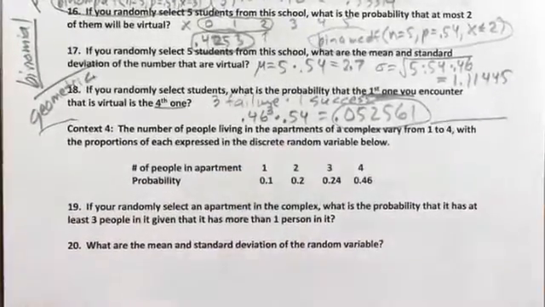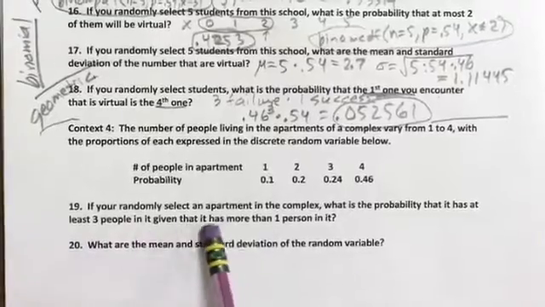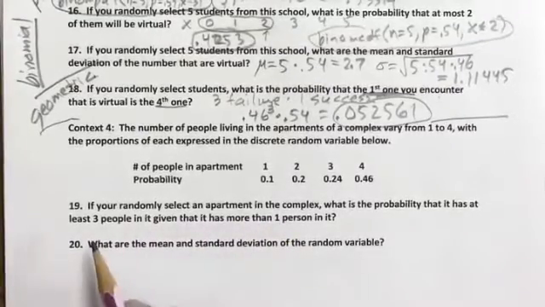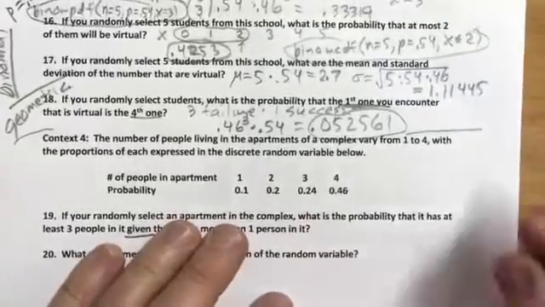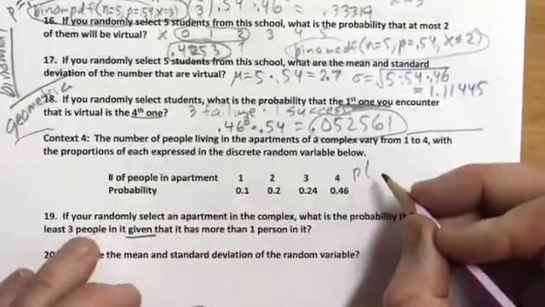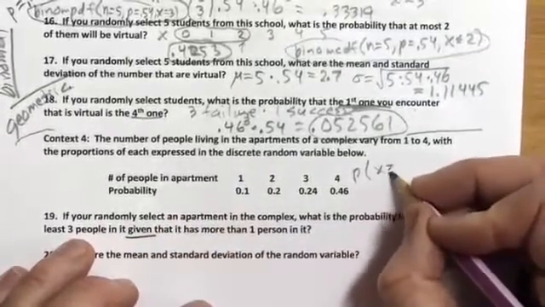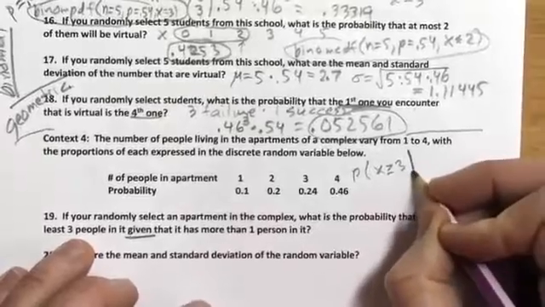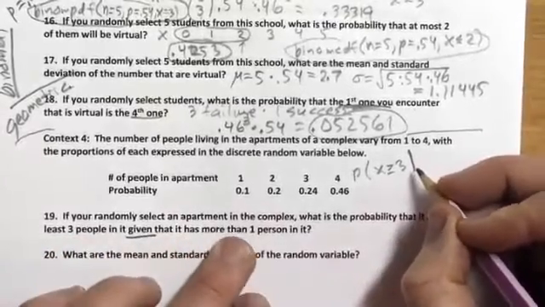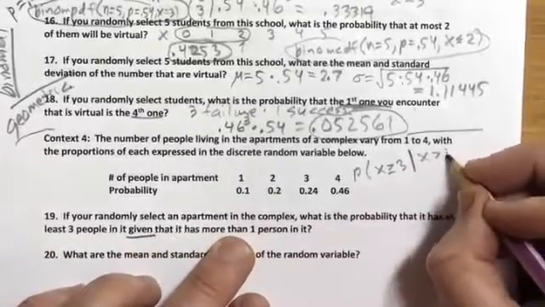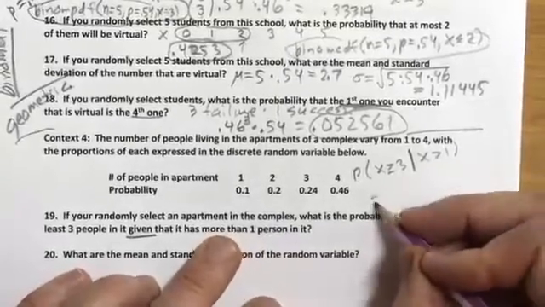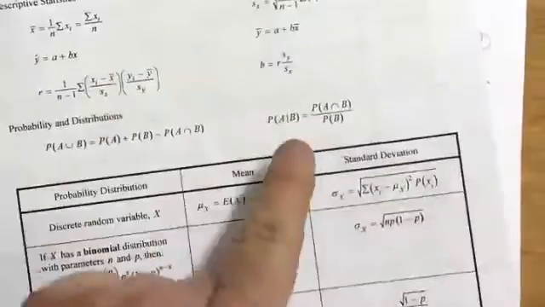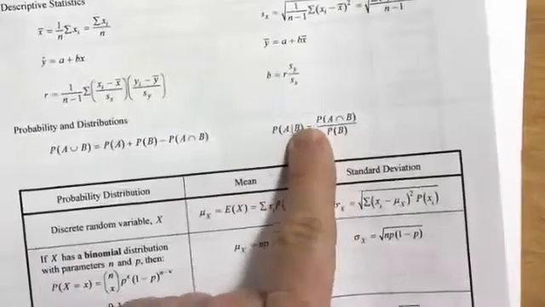But then let's say it gives you this, if you randomly select an apartment in the complex, what's the probability that it has at least 3 given that it has more than 1? All right, let's think about that. The probability that x is greater than or equal to 3, given, that vertical line means given, that x is greater than 1, okay? Well, let's use our little formula that is on our formula sheet. The probability of one thing given another is the probability of both of those things over the probability of the second one.